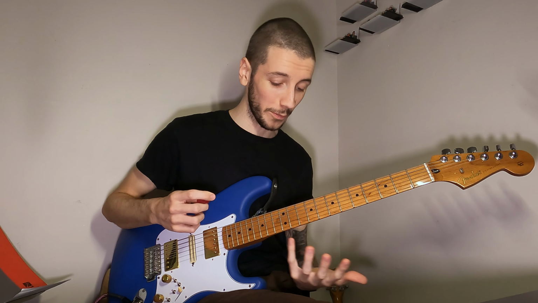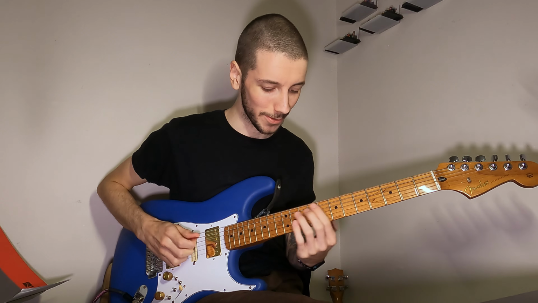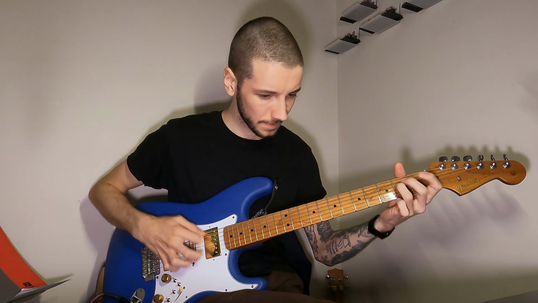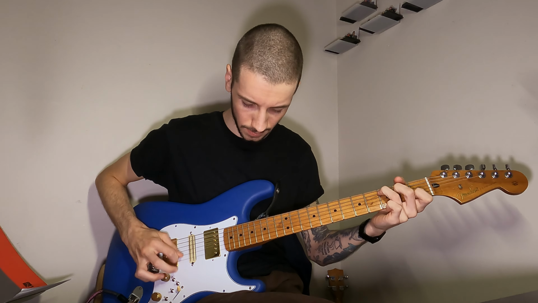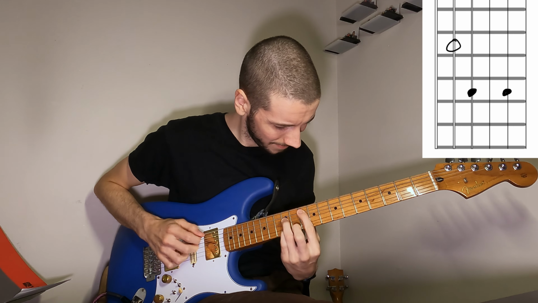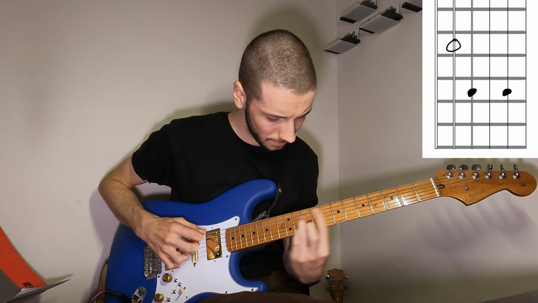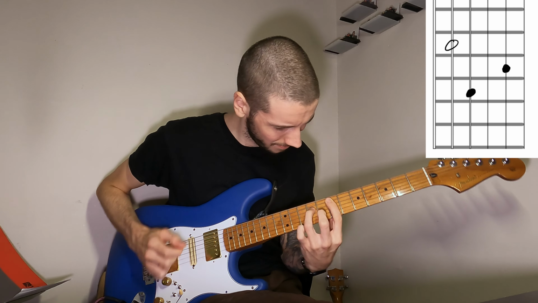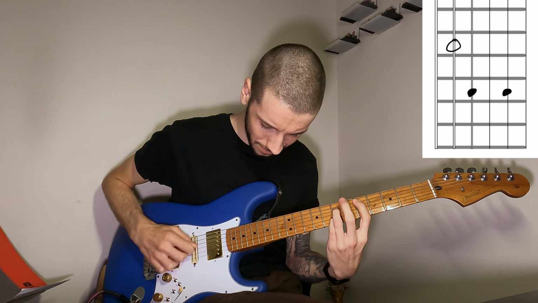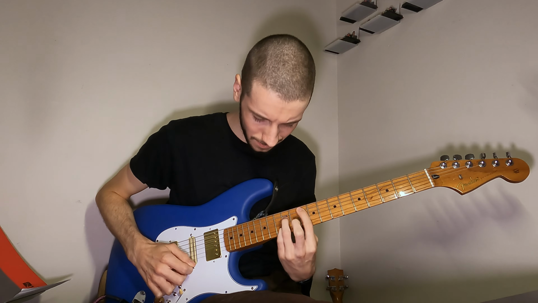But if I were to put these modern chord voicings behind it, we're going to get a little bit bigger of a sound. So here's what that would sound like with these voicings, and then I'll break down what I'm actually doing for you. So this becomes something more like this. And this is a beautiful, huge sound.